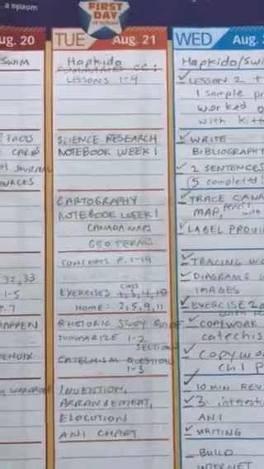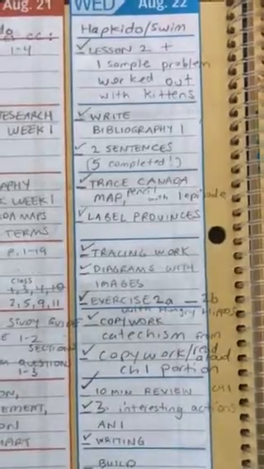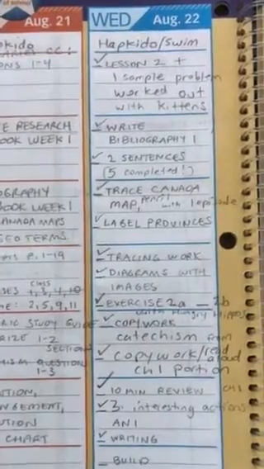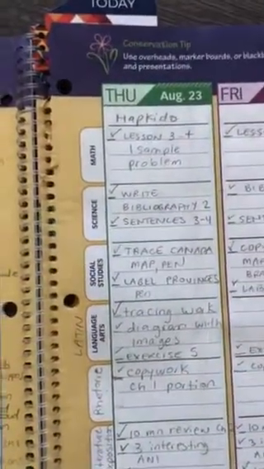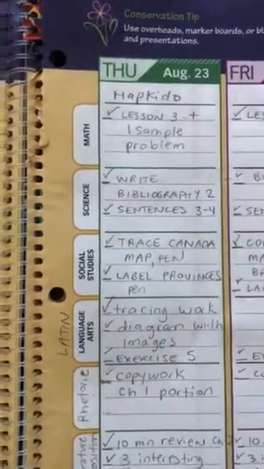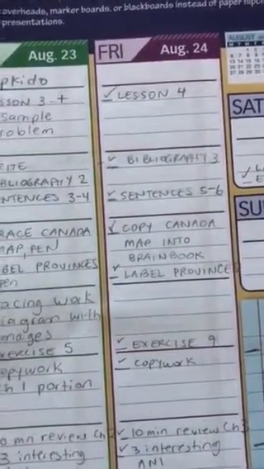For example, under logic, math, if you notice Tuesday has lessons 1 through 4. So I wrote down lesson 2, since he had already done lesson 1. And then on Wednesday, that's when I have him do his sample problem. It's just easier to get it out of the way on either a Wednesday or a Thursday, I figured. Then on Thursday, I have a checkbox for lesson 3, enter 1 sample problem if he didn't do it the day before. Then lesson 4 on Friday. So that's your week for math.